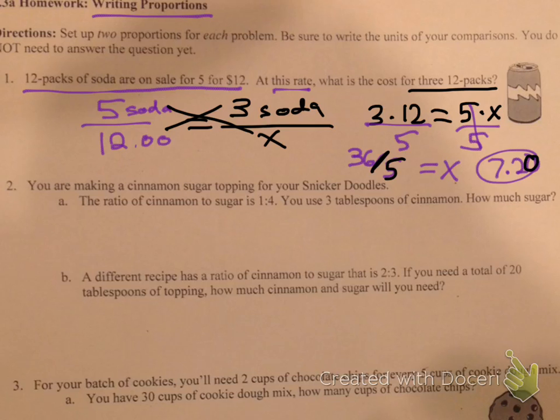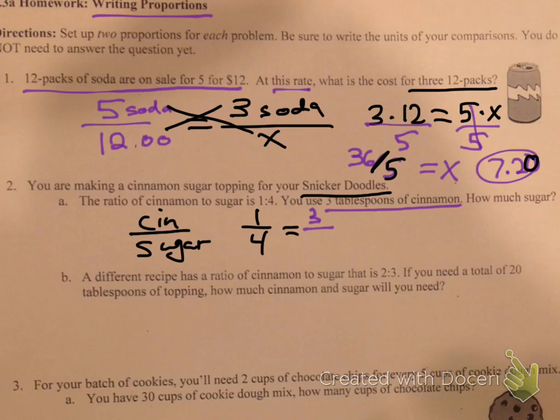Okay, you're making cinnamon sugar topping for your snickerdoodles. So the ratio of cinnamon to sugar is 1 to 4. So 1's on top: 1 cinnamon for every 4 sugars. If you use 3 tablespoons of cinnamon, cinnamon goes on top. Just have to be careful where you put stuff. How much sugar?